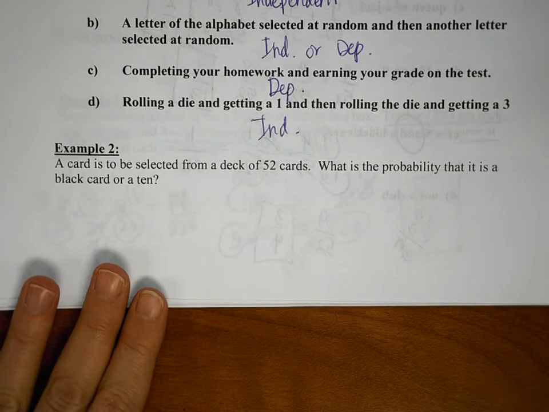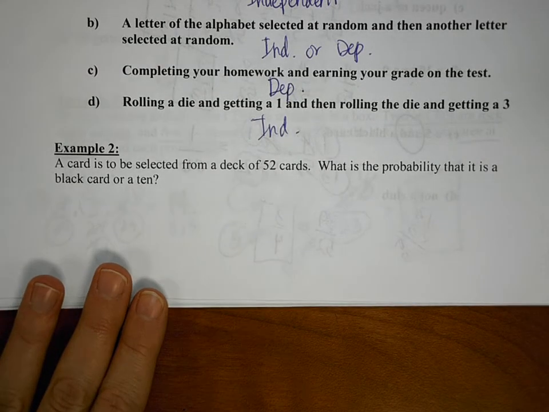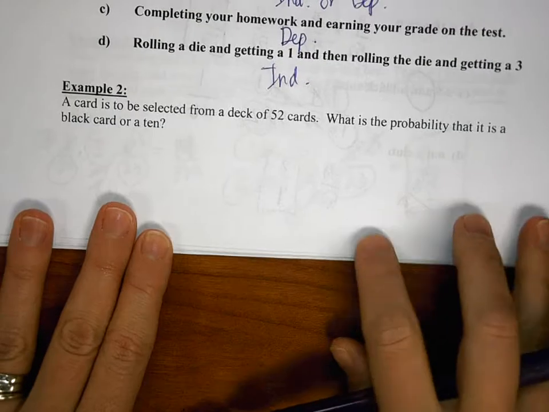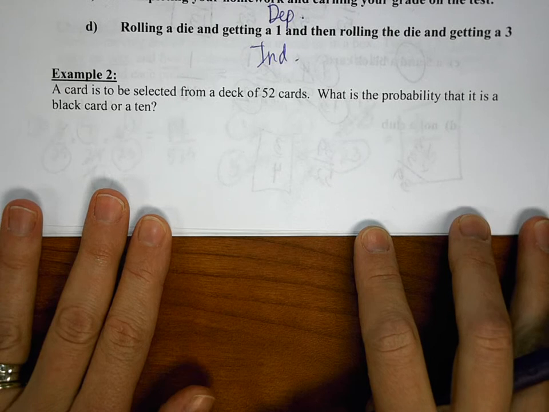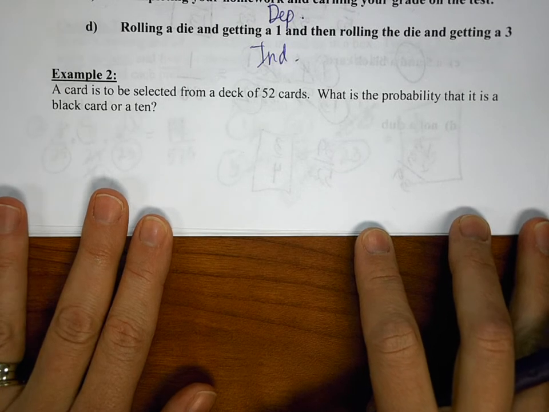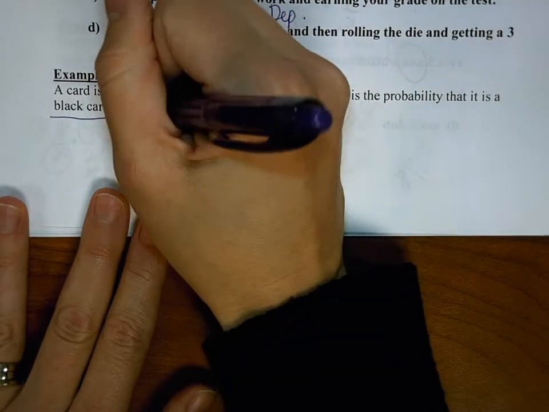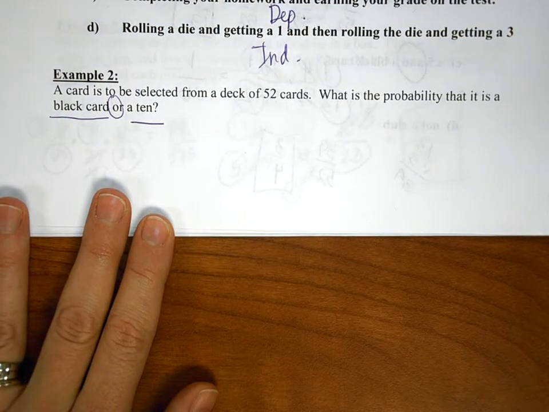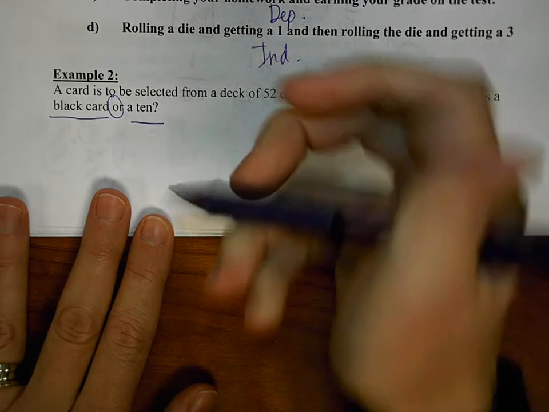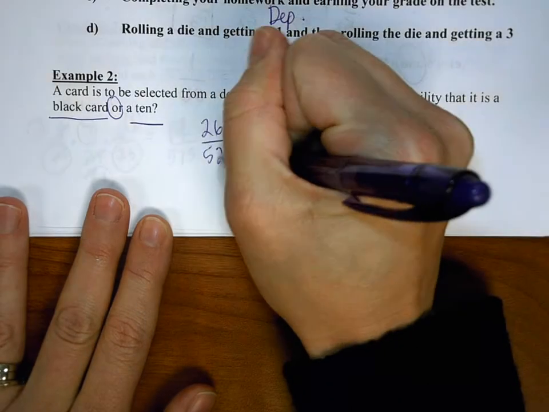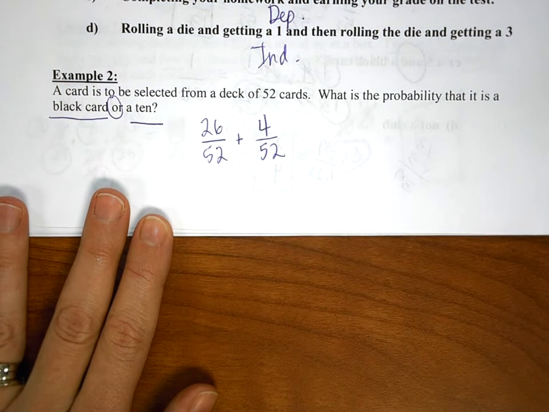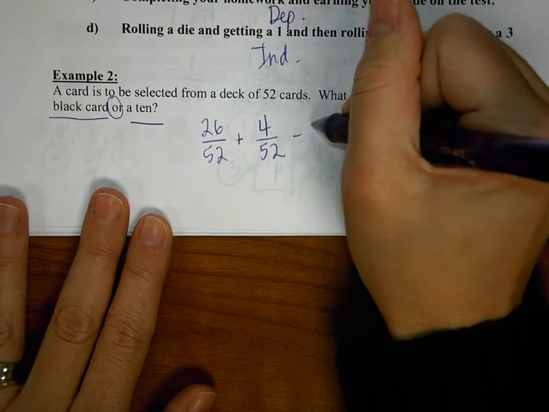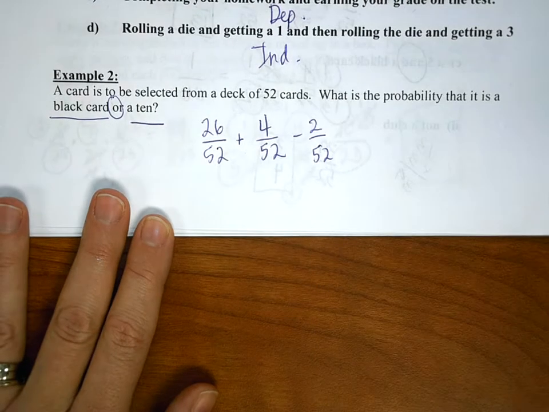Okay, example 2. A card is selected from a deck of 52 cards. What is the probability that it is a black card or a 10 card? How many black cards are there? 26. How many 10 cards are there? 4. But how many do I have to subtract out? 2. Do we understand why I'm subtracting out 2? Yes.